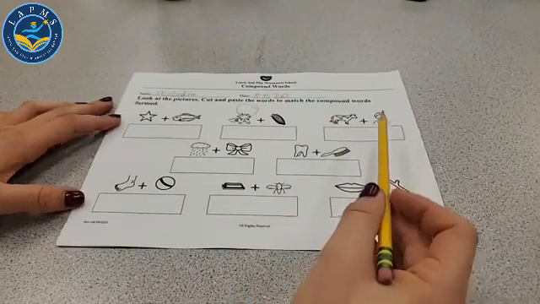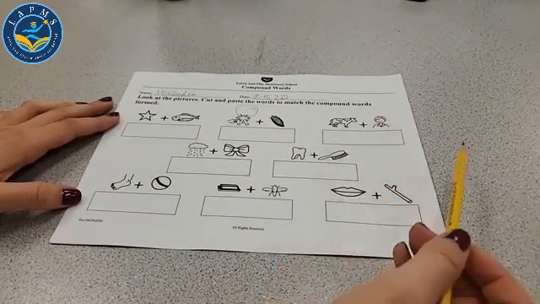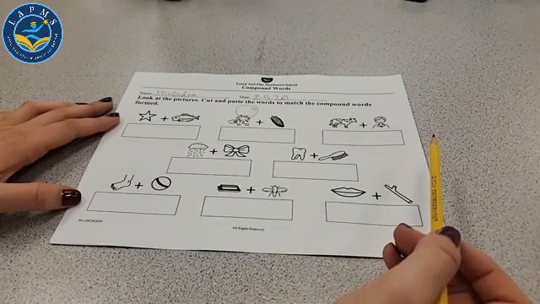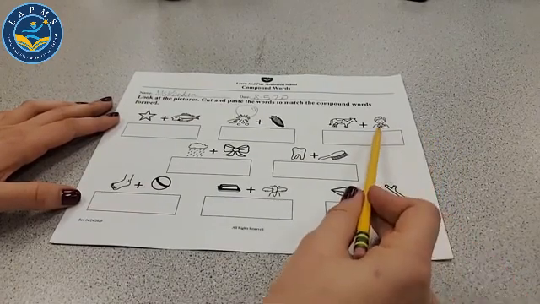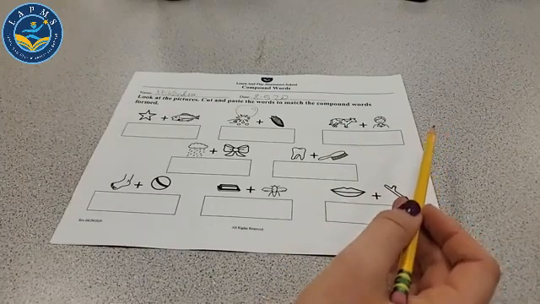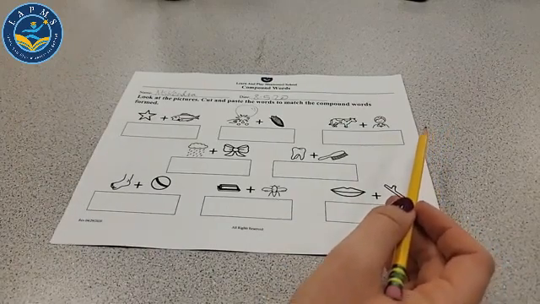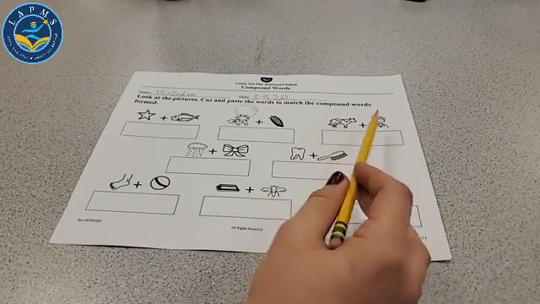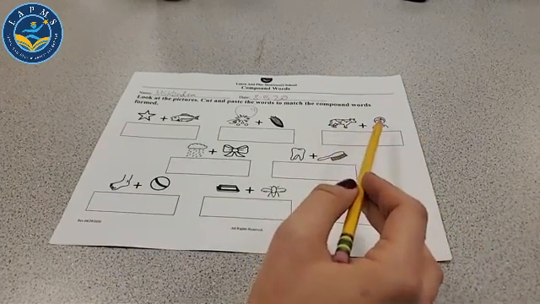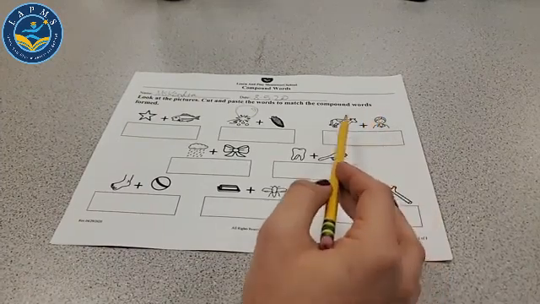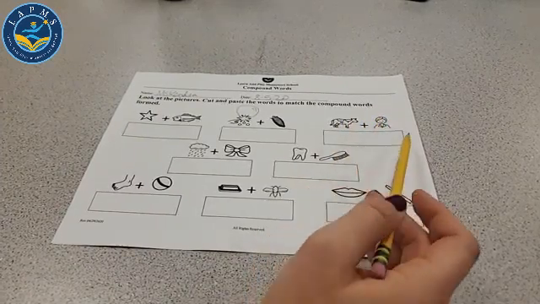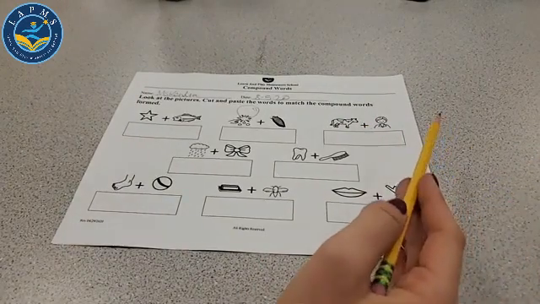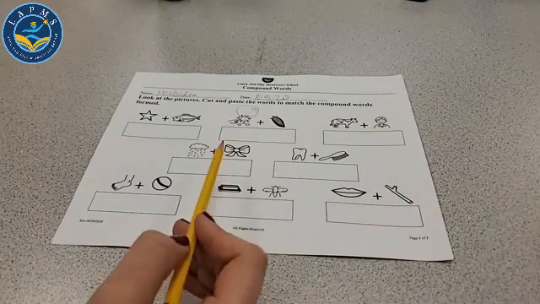The next picture I see is, well, that's an animal there. That's a cow. And then I see a boy. If we have cow and then boy, what is that compound word? Cowboy. Exactly right. Cowboy.